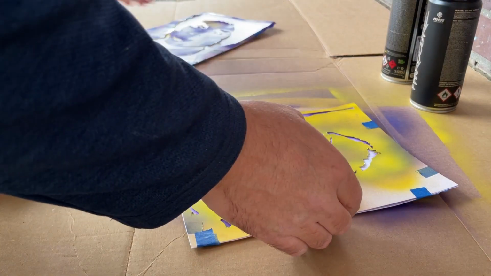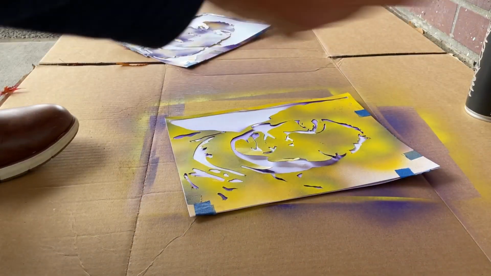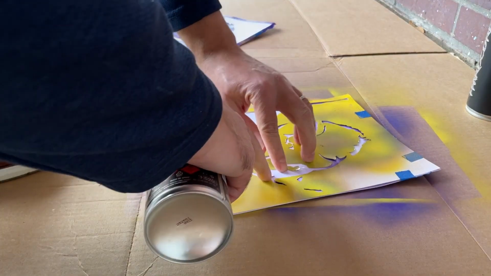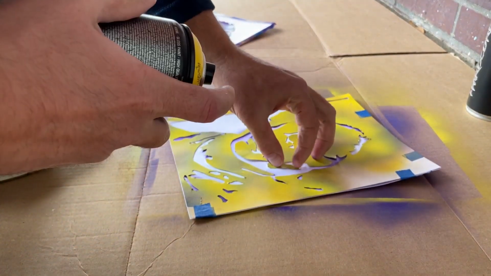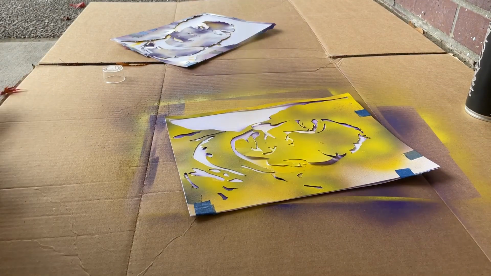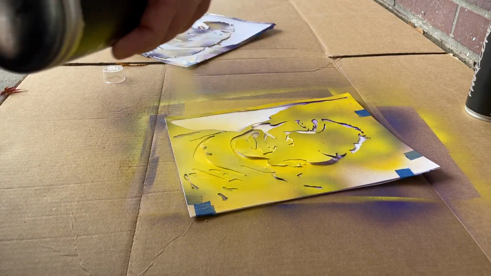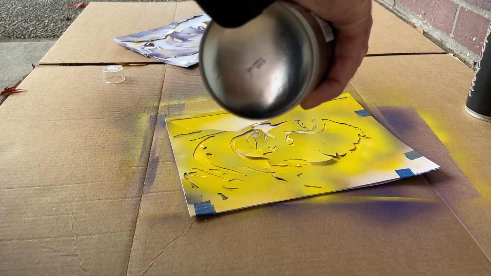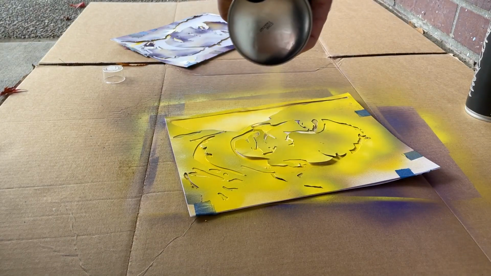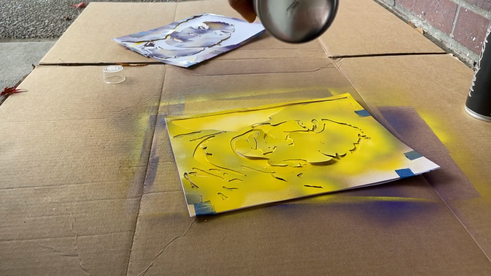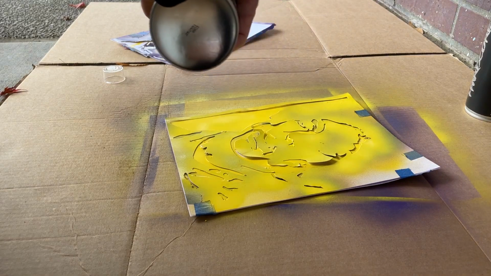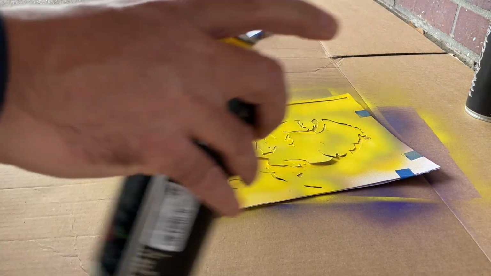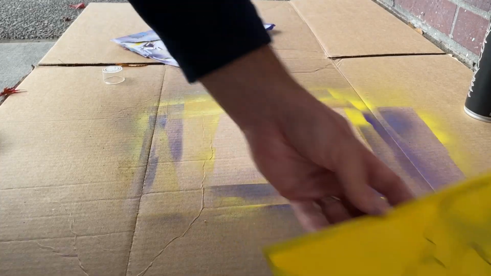I guess I'm gonna spray yellow on this one first. Make sure that things are not poking up. Try not to get it too heavy. Think about the angle that I'm spraying at. Let that one dry, and then get the camera set up again.